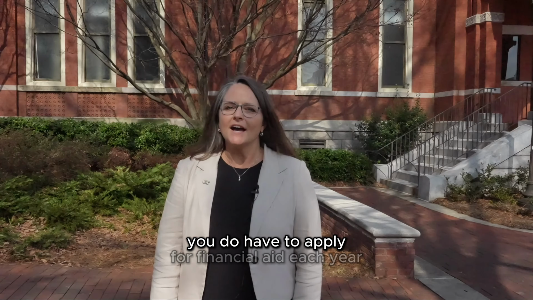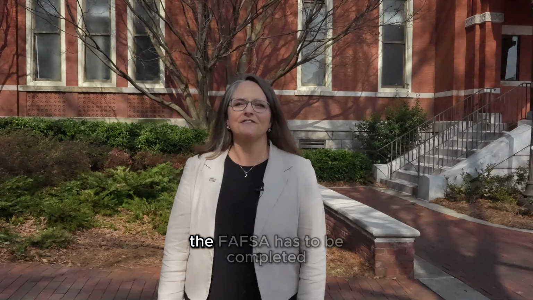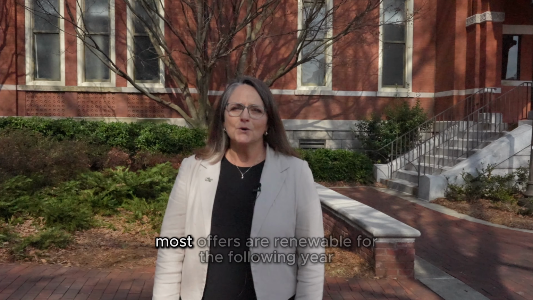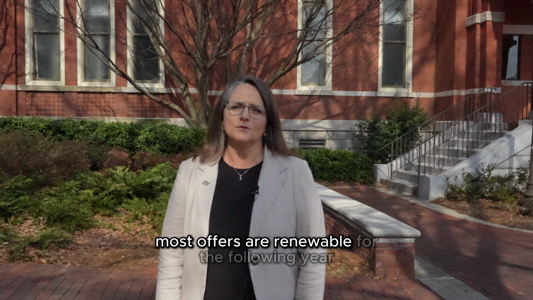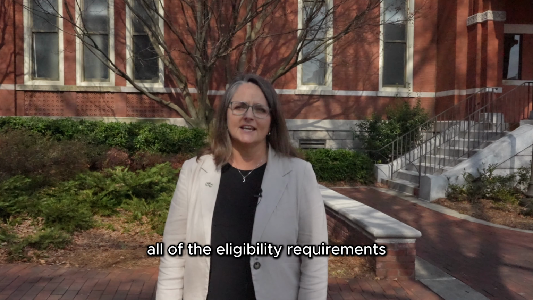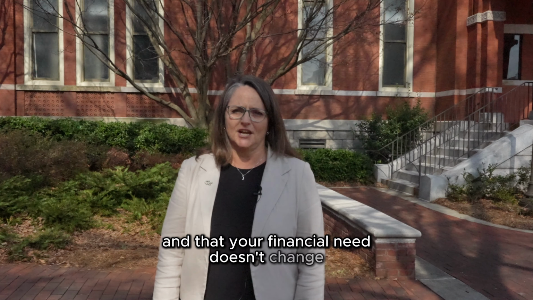You do have to apply for financial aid each year. The FAFSA has to be completed, and the Georgia Tech application for financial aid needs to be completed each year. Most offers are renewable for the following year, assuming you maintain all of the eligibility requirements and that your financial need doesn't change.